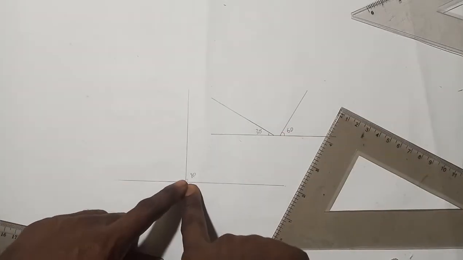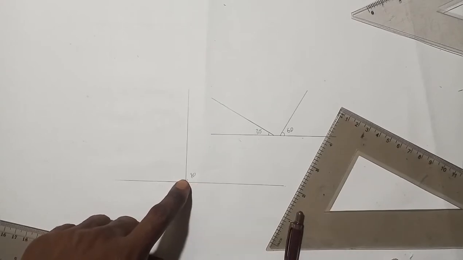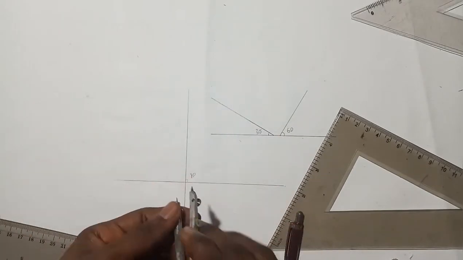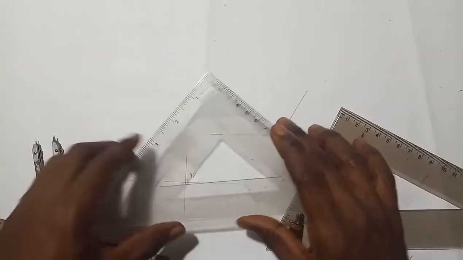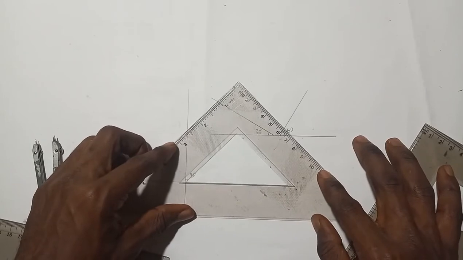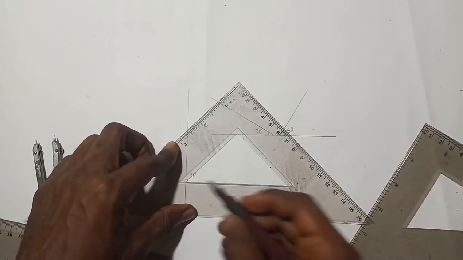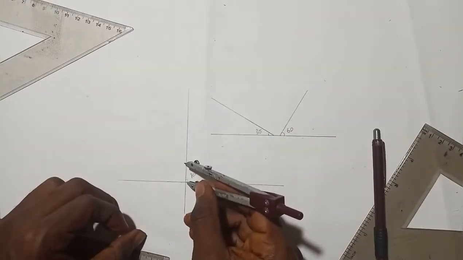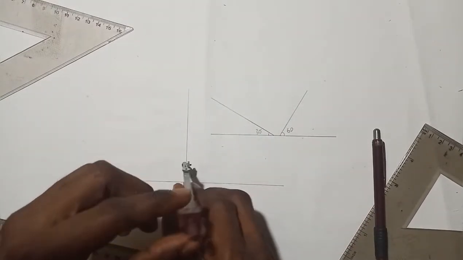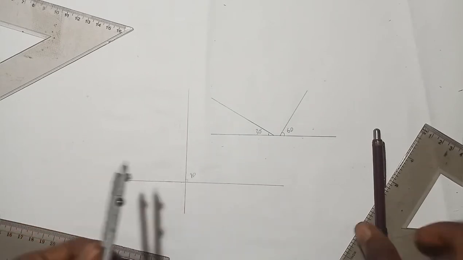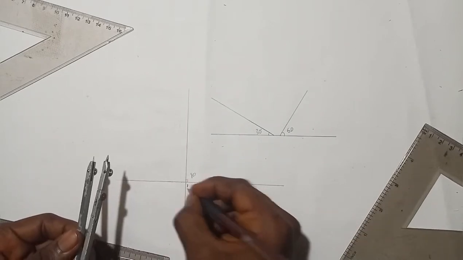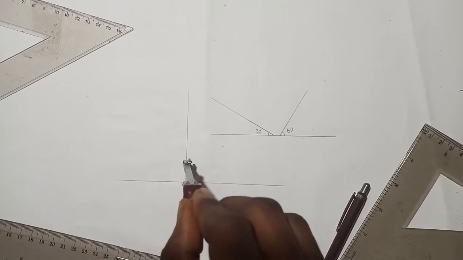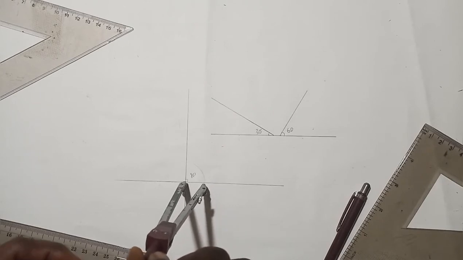Now, to divide this angle into two to give you 45 degrees, all we need is a compass. Easily, you can also use your protractor. Just place it and draw a line to give you the same thing. We're going to show you how to use the compass. Just extend your compass to a certain radius. Let's call this point 1. Fix it at point 1. Make an arc to touch the vertical and the horizontal.